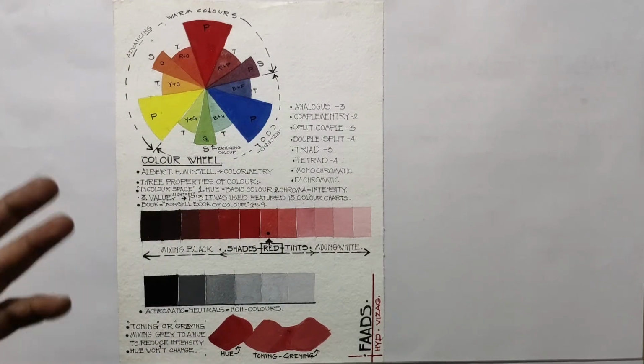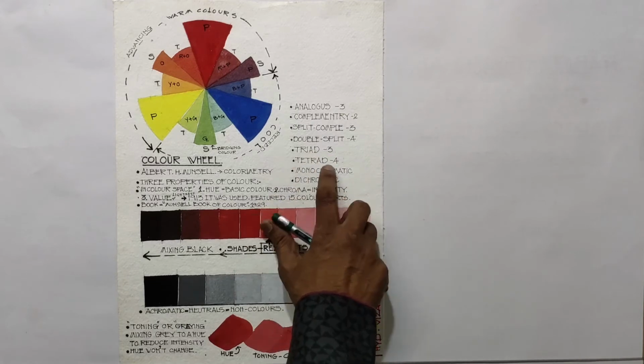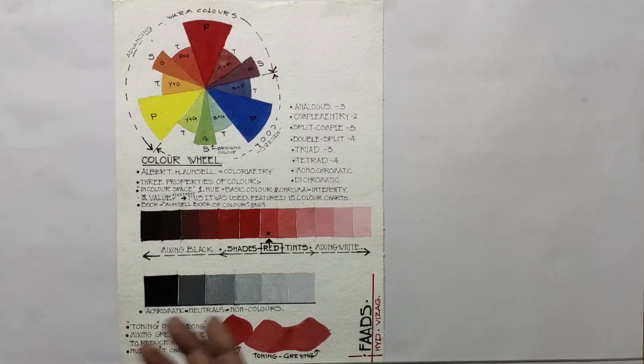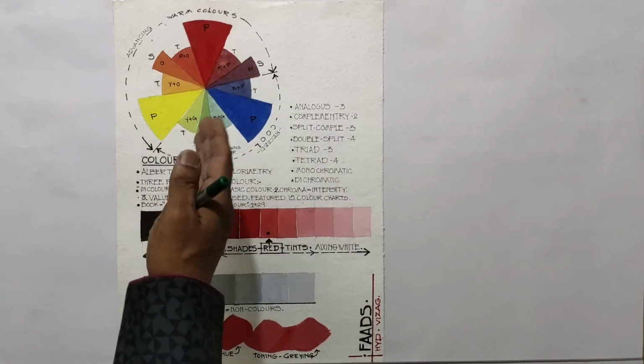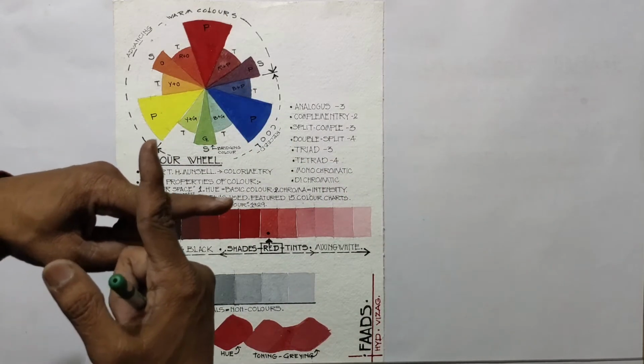Tetra means 4. Tri means 3. You know that. Tetra means 4. So tetradic or tetra colors are nothing but they are known as tetrad, a combination of 4 colors at an angle of 90 degrees to each other.